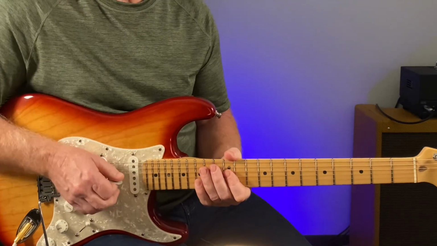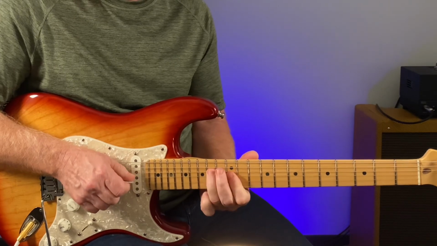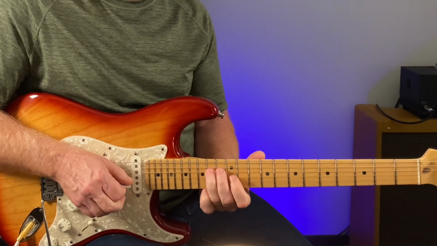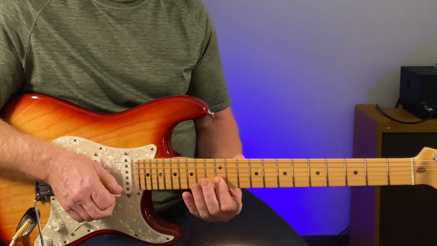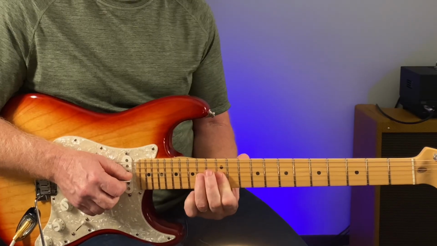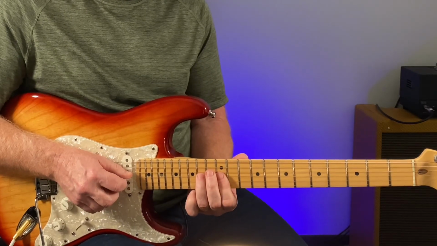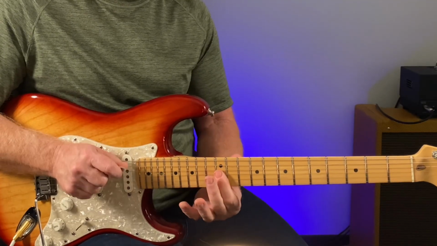It's walking down to A minor. I did a little double stop lick. So barring here at the 12th fret of the G, B, and E strings, but I'm adding this 14th fret note on the G string, which is an A, and then pulling off to those three notes.